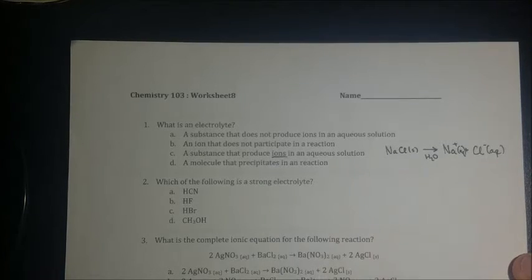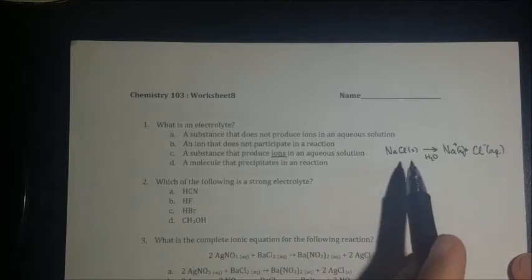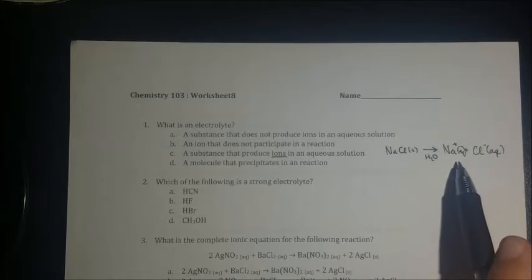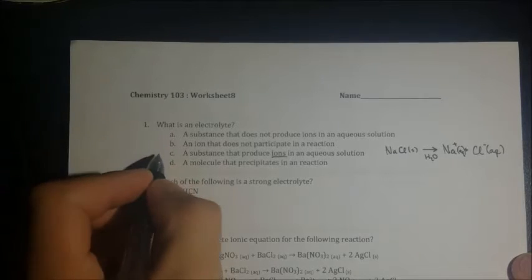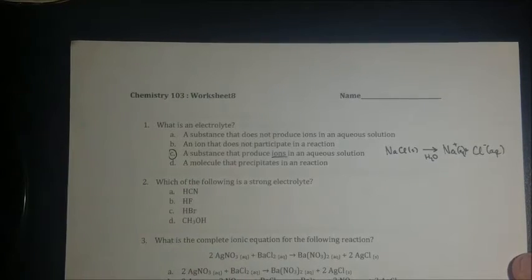electrolyte. So an example of a non-electrolyte would be something like sugar. Sugar molecules do not dissociate into ions when you put them in solution, so therefore sugar would not be an electrolyte. So if you get something like this that dissociates into its individual ions, that would be an electrolyte. So therefore the answer for number 1 is C.